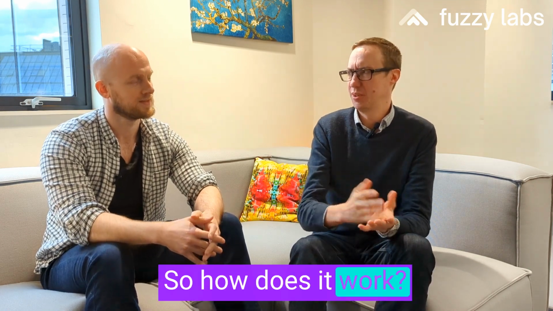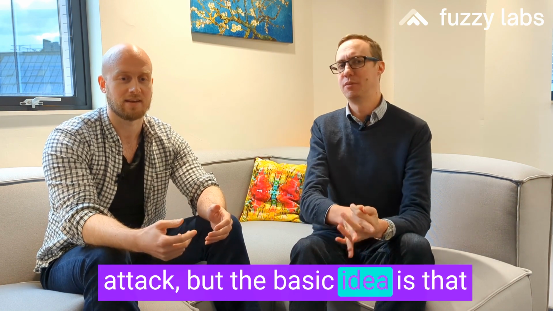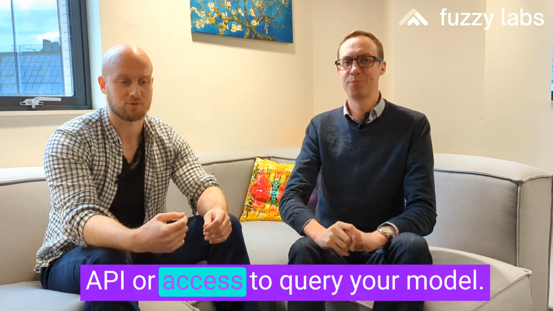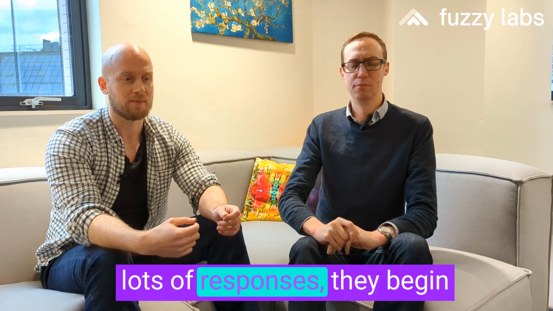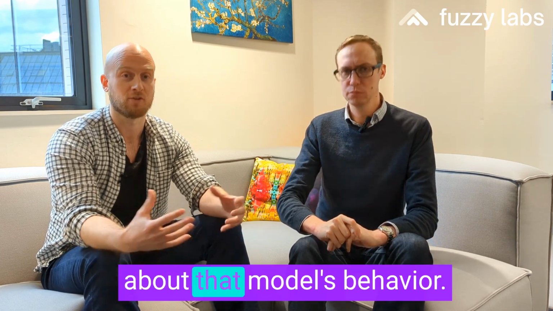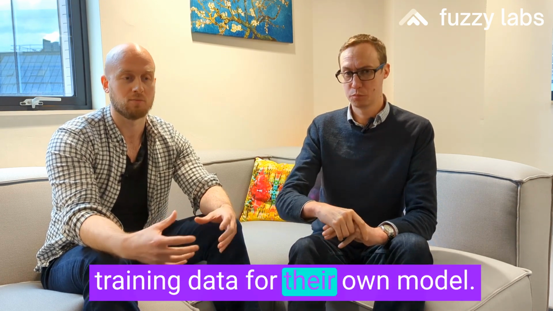So how does it work? It'll vary a lot from attack to attack, but the basic idea is that the attacker will have access to an API or access to query your model. And by asking it lots and lots of questions and getting lots and lots of responses, they begin to establish a data set that contains all the information about that model's behavior. And then they can use that as training data for their own model.